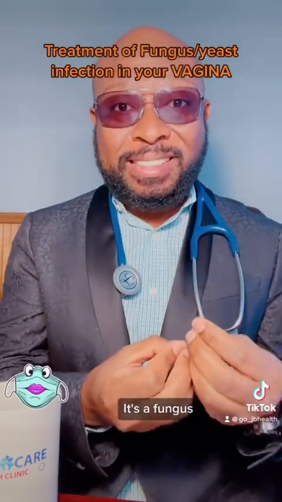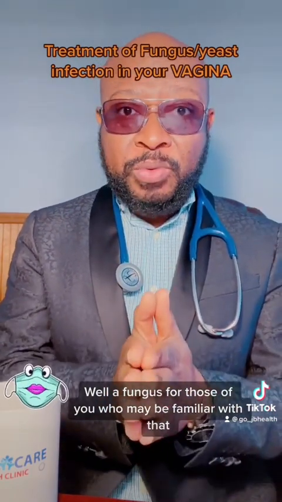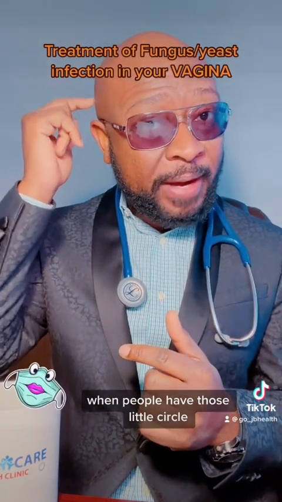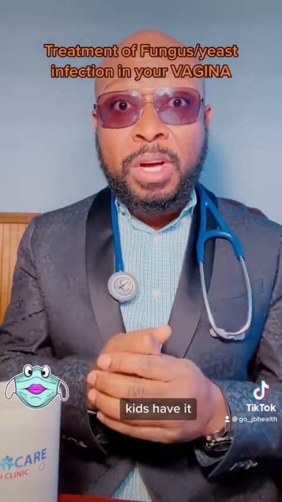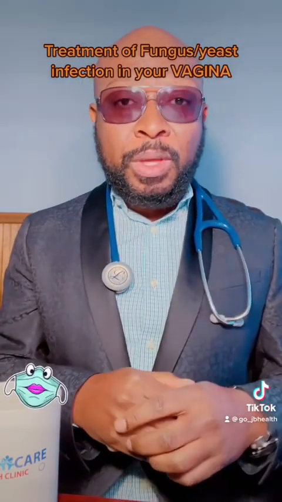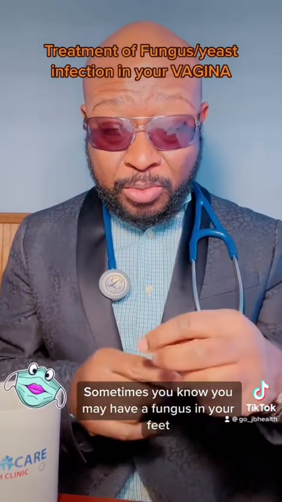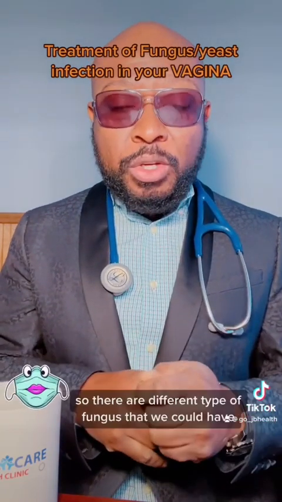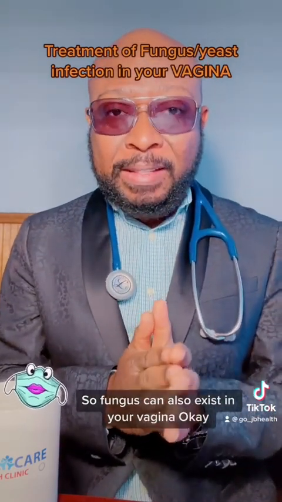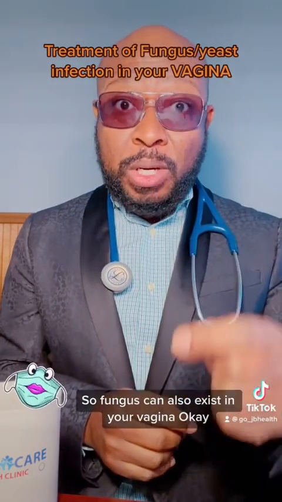It's a fungus. For those of you who may be familiar with that, there are different types of fungus. We could have a fungus in our head, when kids have those little circles, or sometimes at the barber you may have that. That's a fungus. We have it in our feet too. So there are different types of fungus that we could have, and fungus can also exist in your vagina.